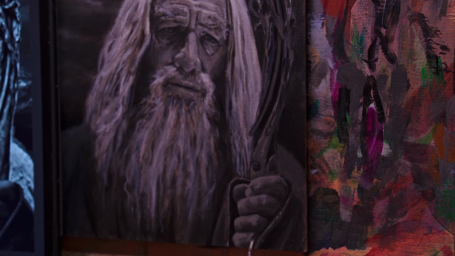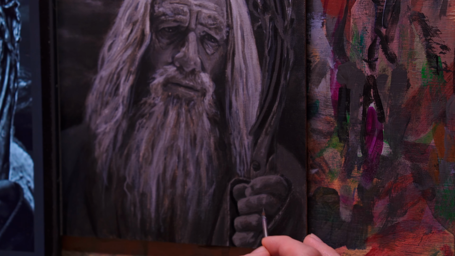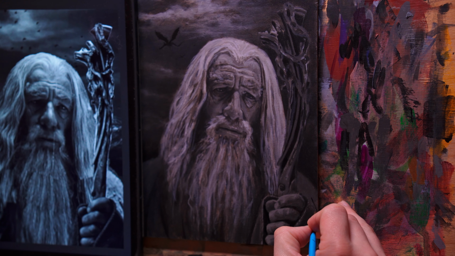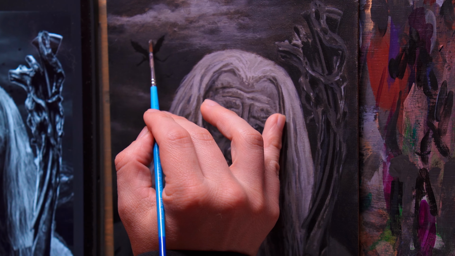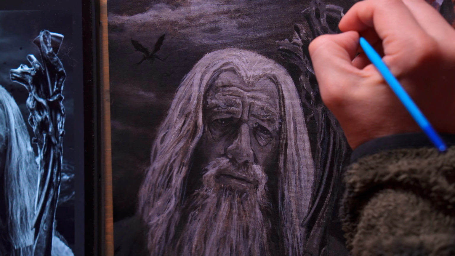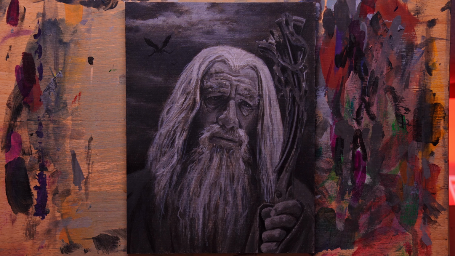And then I repainted it like 2 or 3 times again when I was doing the color part. And I added 2 smaller ones as well behind it. But once I finished the underpainting, I was really happy with it.